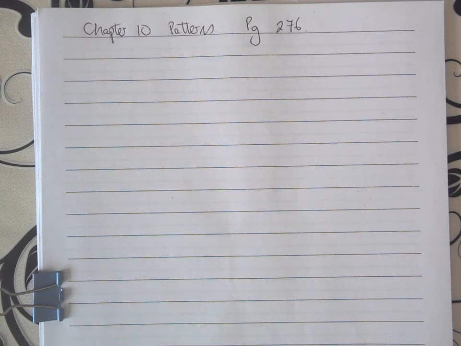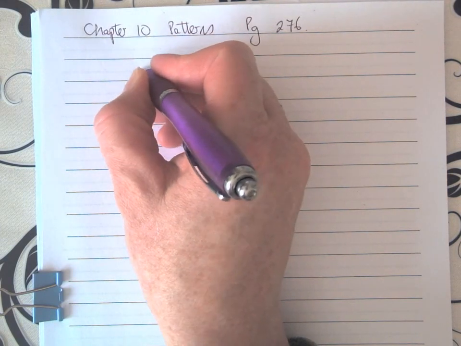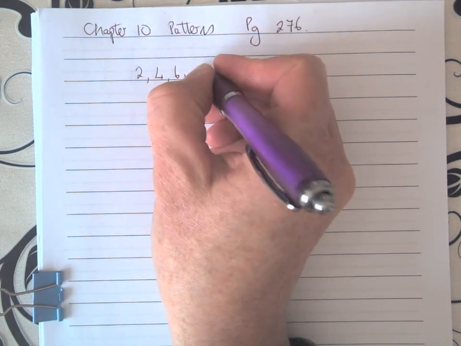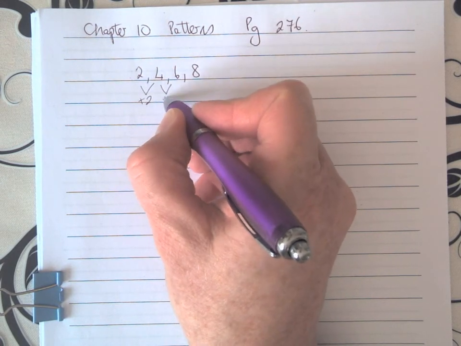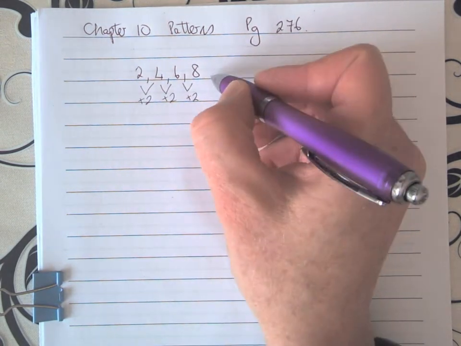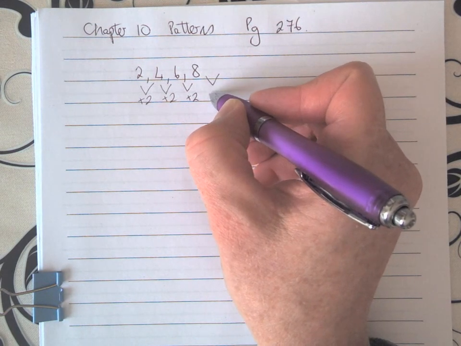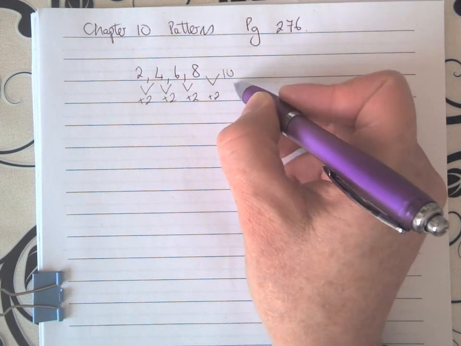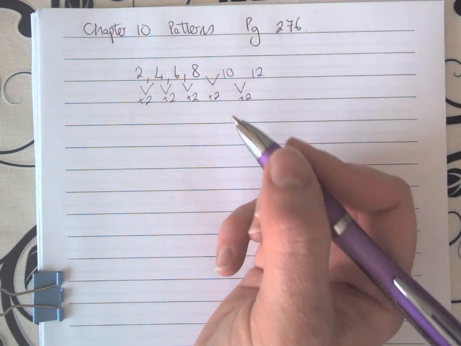So what we're going to do first is just go over what we did on patterns the last day we were in school. We're on chapter 10, which is page 276, and we're looking at patterns. When we're given a pattern, we look and see what's the difference between each number. Here it's a +2, here it's a +2, here it's a +2. So if I was to look for the next two numbers in the sequence, I'd +2 to get me 10, and I'd +2 to get me 12.